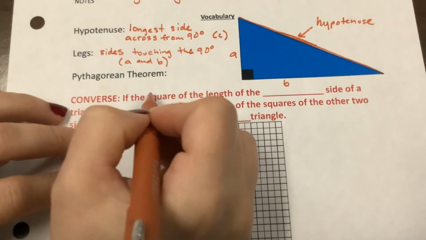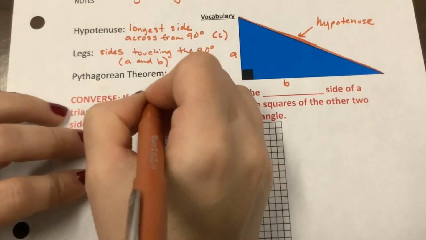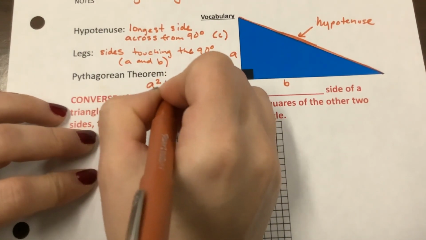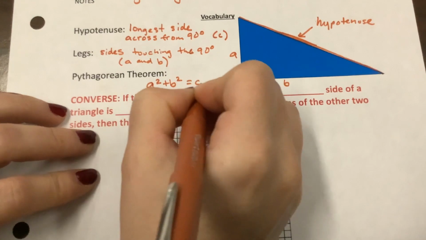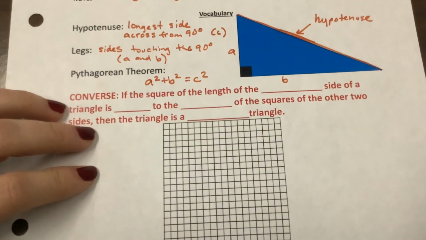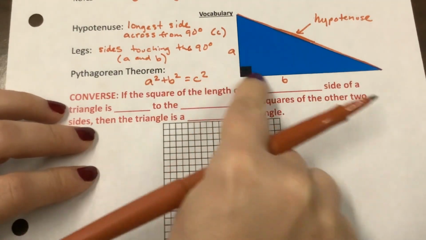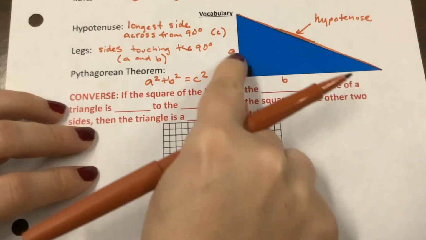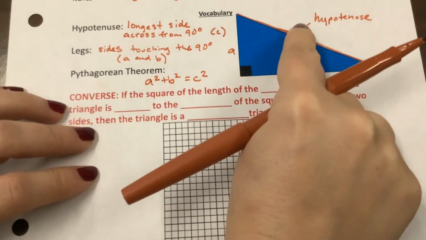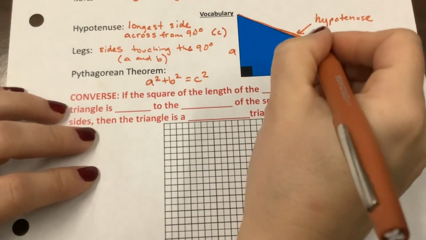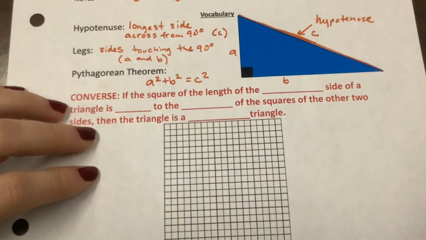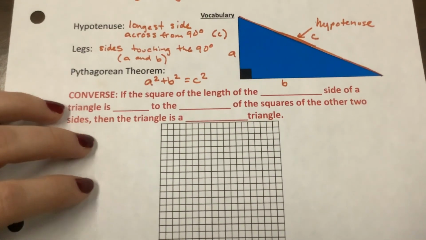All right, in our Pythagorean theorem, A squared plus B squared equals C squared. And what that means is that if you take the two legs, whatever that number is, and you square them and add them together, it will equal that C squared, or this side length squared. And we'll talk more about that in a second.